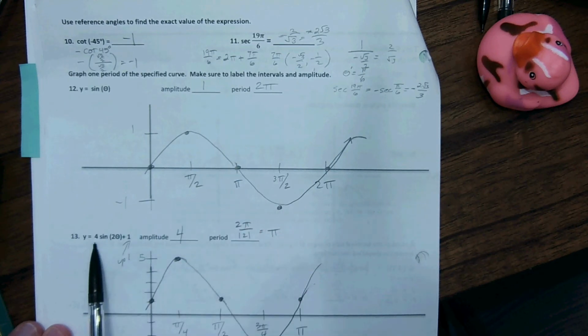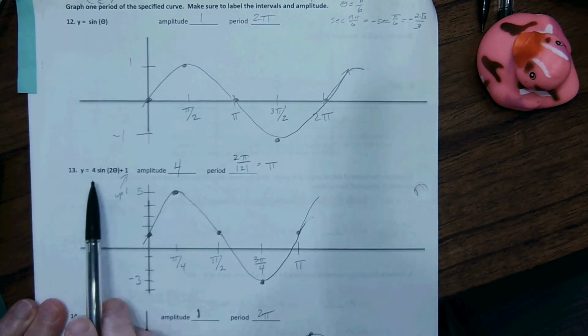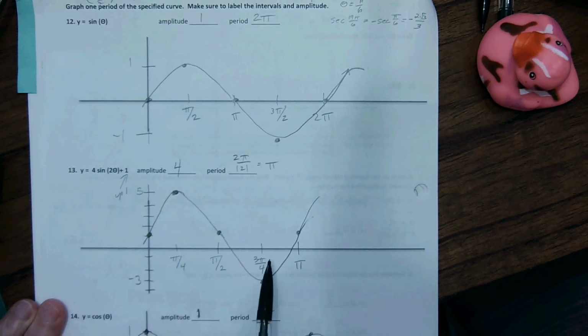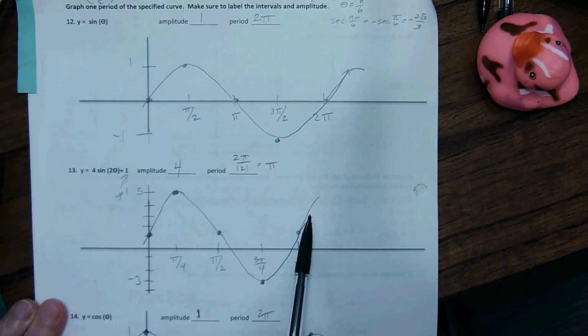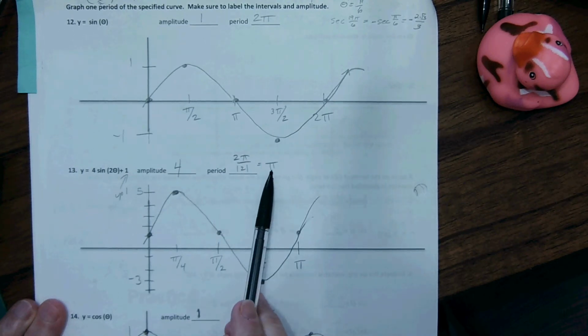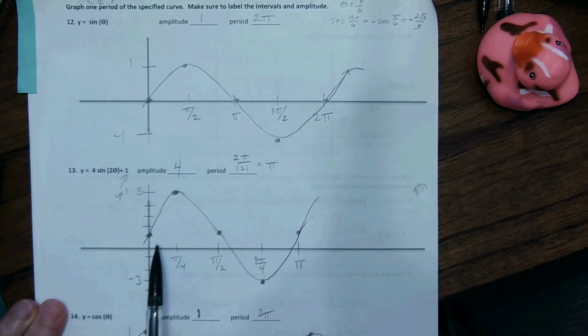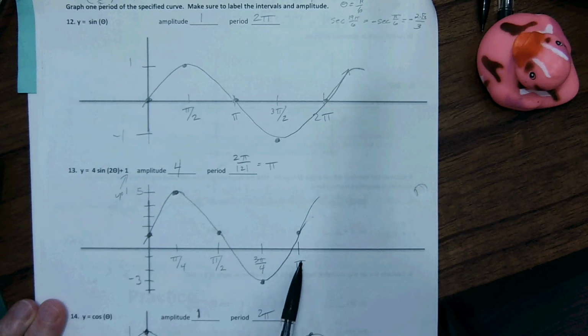Now I'm going to change this so my amplitude is 4. So you will see it is stretched out a little bit further. Now to calculate the period, 2 pi over b, so now my x-axis has changed. Instead of going from 0 to 2 pi, I'm going from 0 to pi. Right in the middle is going to be pi over 2, and then my other midway points.